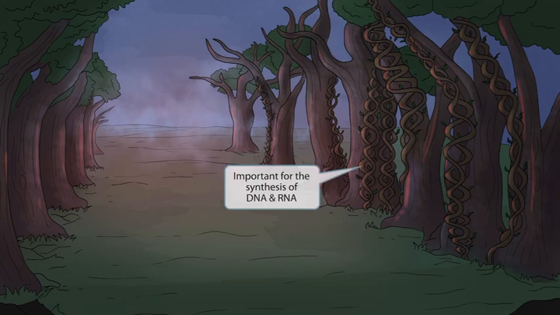Some of the foliage we've chosen in this scene has a separate meaning. Notice the twisting vines that are going back and forth in a shape that resembles a double helix. This is to help you remember that folate is important for the synthesis of DNA and RNA. So vines twisting for DNA and RNA synthesis.